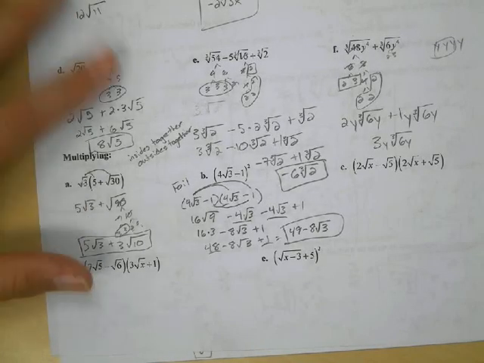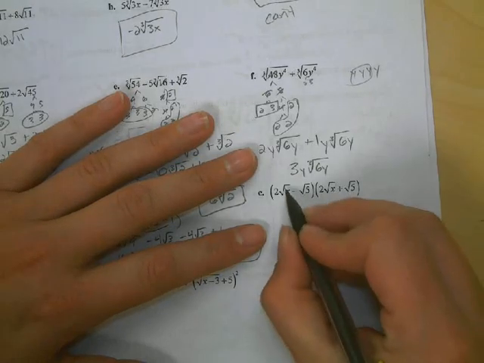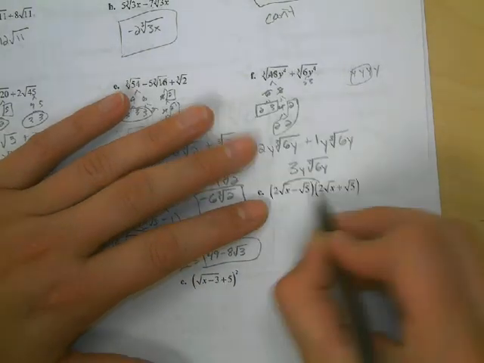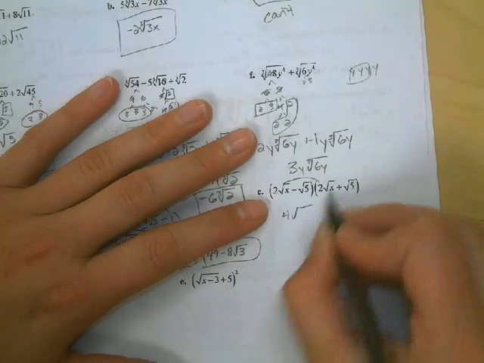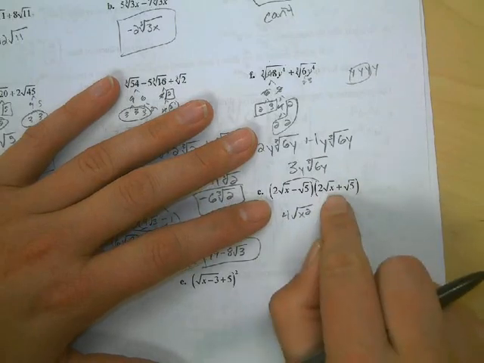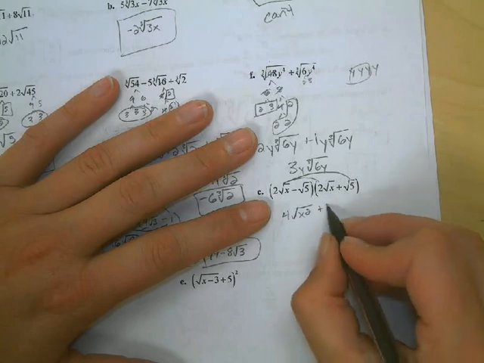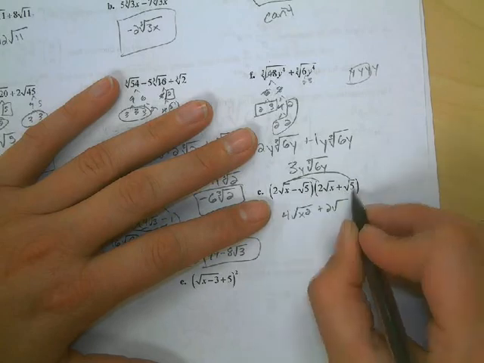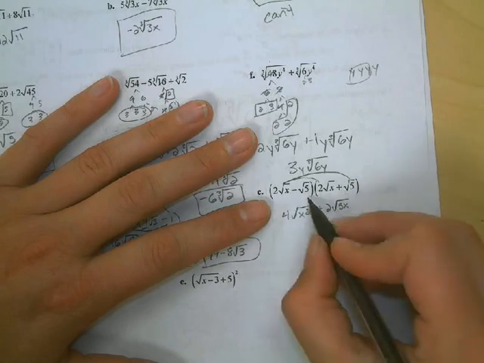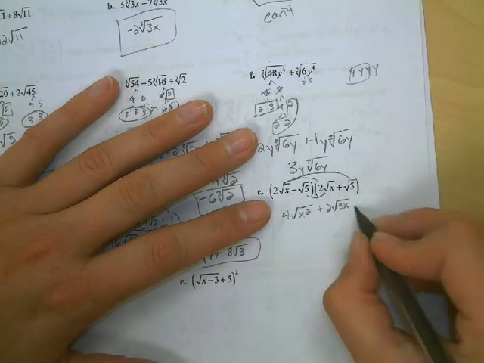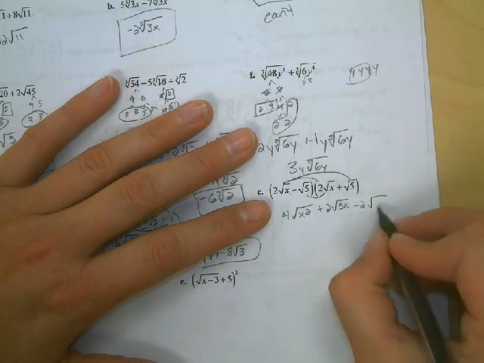Okay, so same thing here. FOIL. Right? 2 times 2 is 4, and x times x is x squared. Outside stuff, inside stuff. Okay? 2 times 1 is 2. X times 5 is 5x. Outside stuff, inside stuff. Negative 1 times 2 is negative 2. 5 times x is 5x.